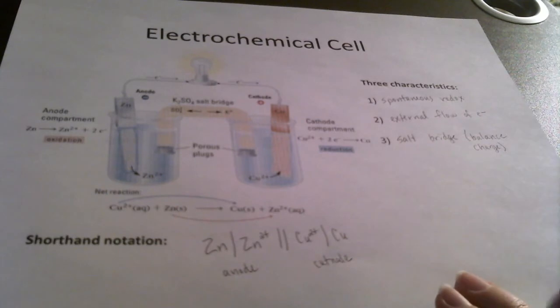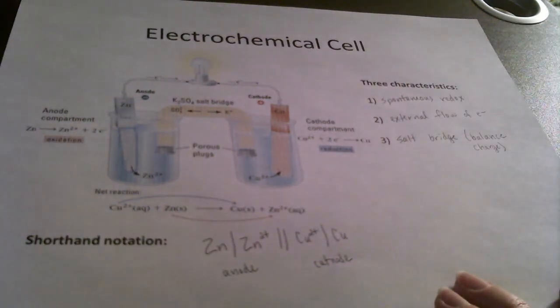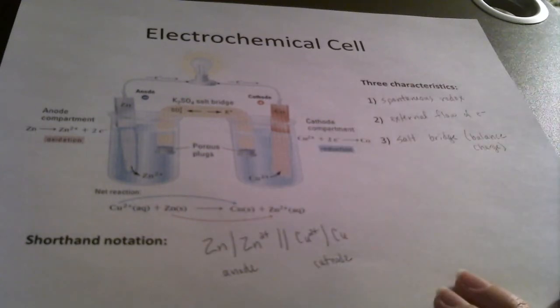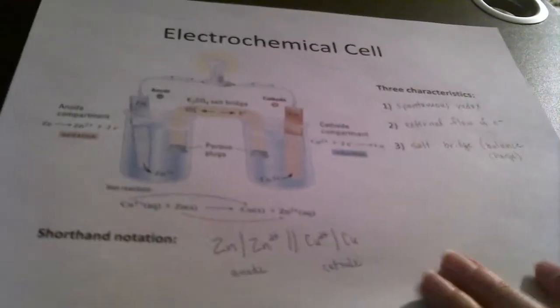So if you were shown a shorthand notation, you should be able to draw out and understand what's going on at the electrochemical cell level, or vice versa. If you were given a graphic, you should be able to indicate what's going on in shorthand notation.